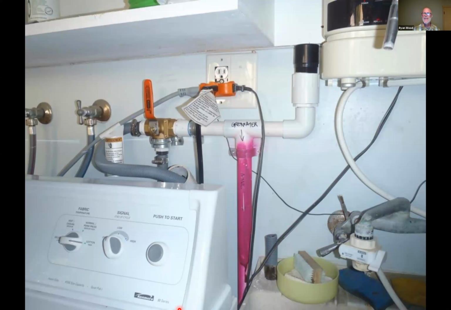Now, the laundry landscape system, we're definitely going to cover more of this, but it's what I call the Cadillac out of all the types of gray water systems that you can connect to a laundry machine. So the laundry landscape.